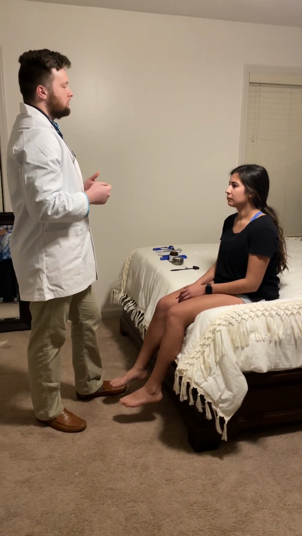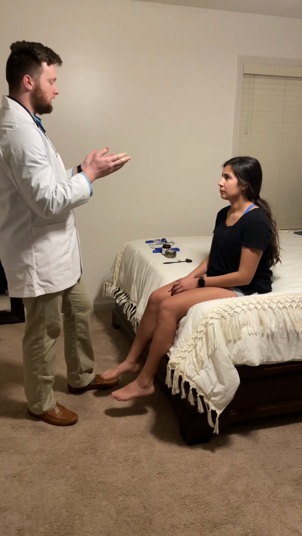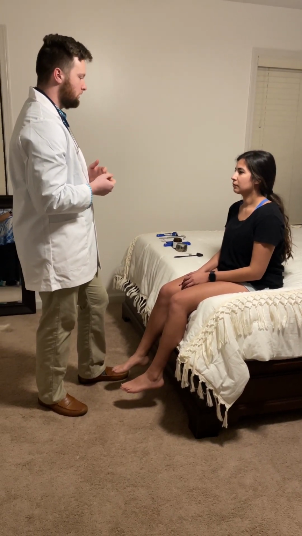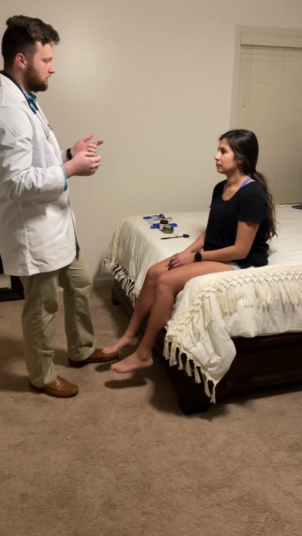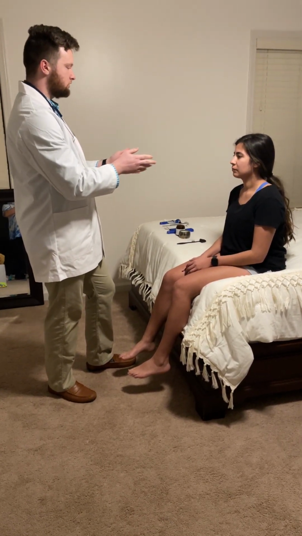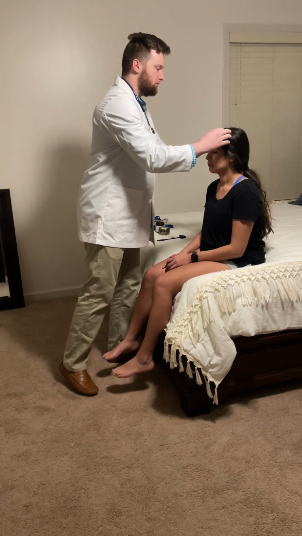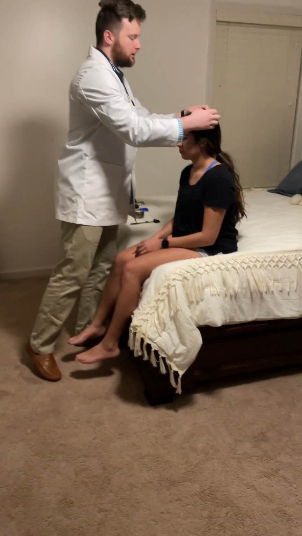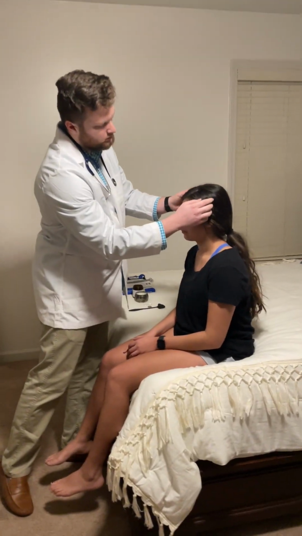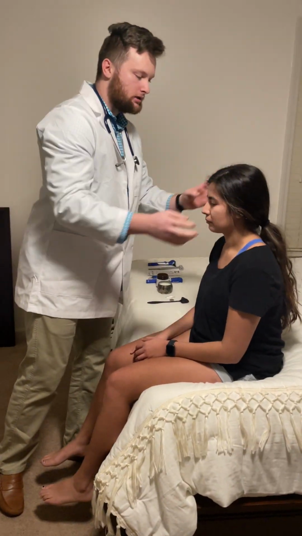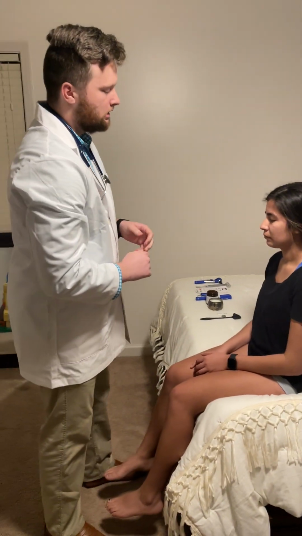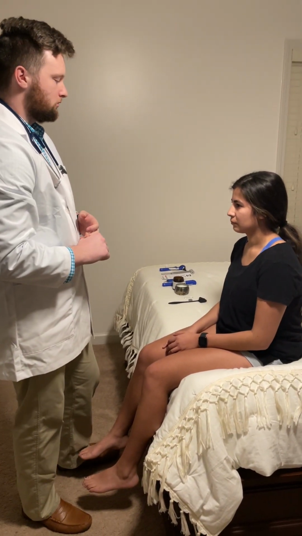To start, I'll look at the head. I'll inspect the head for size, symmetry, and position, midline of the shoulders. I'm going to inspect and palpate the head for hair color, hair texture, hair distribution, masses, depressions, lesions, tenderness, and infestations.